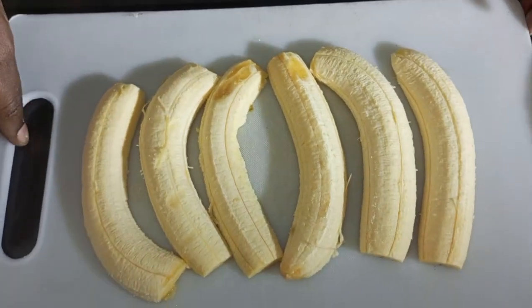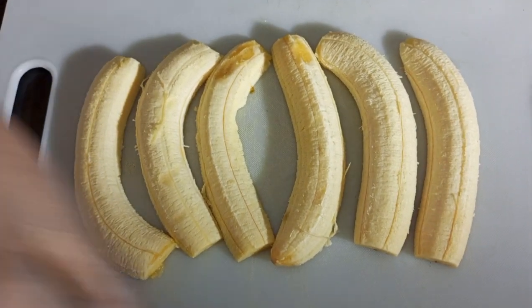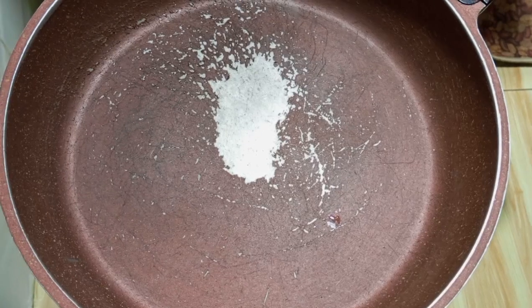So guys, you peel your bananas this way.